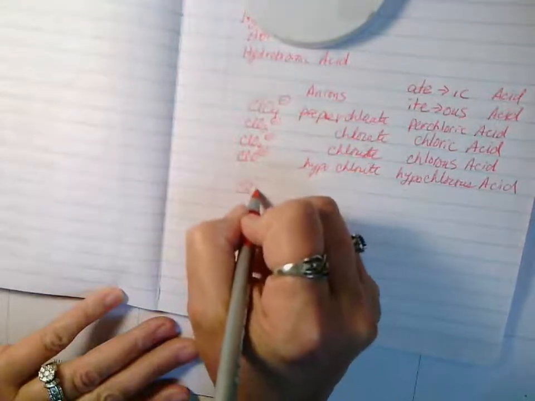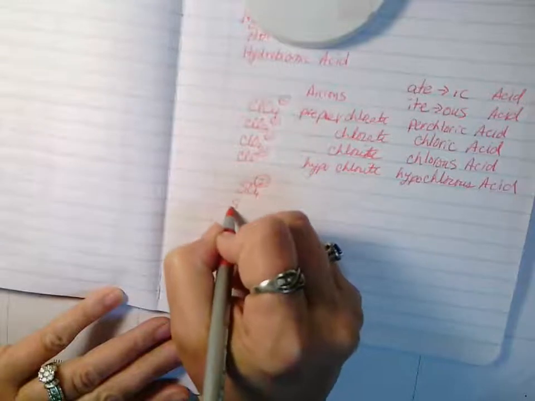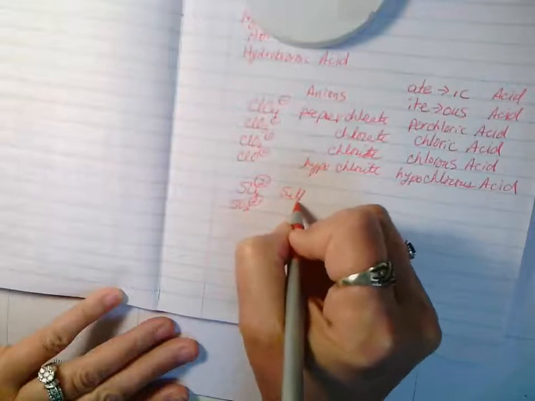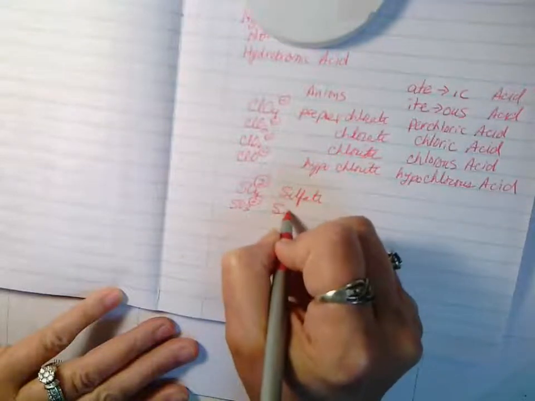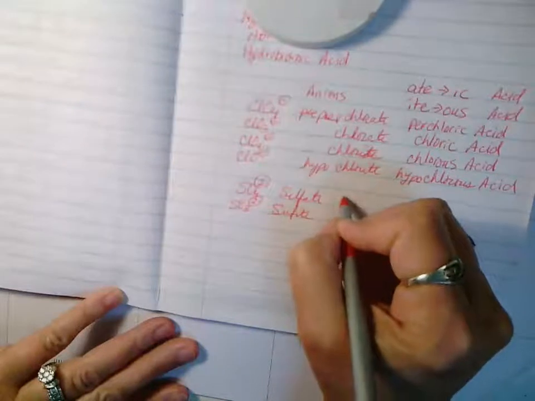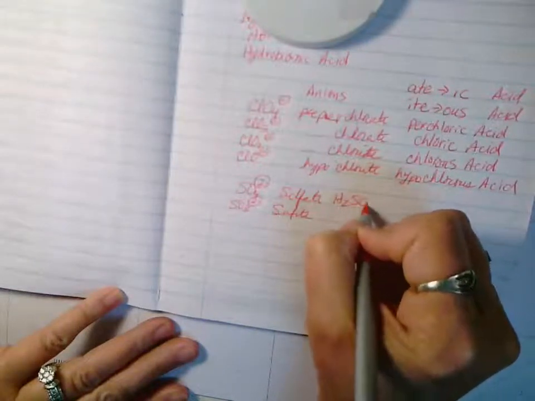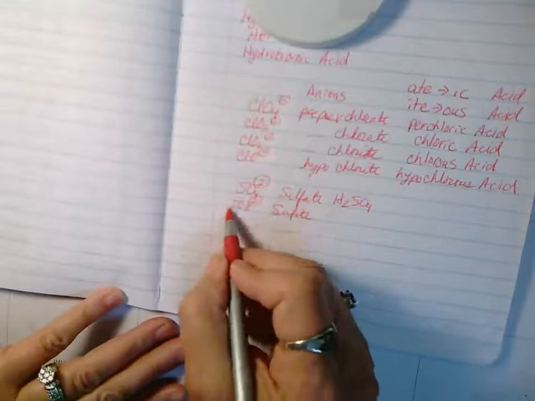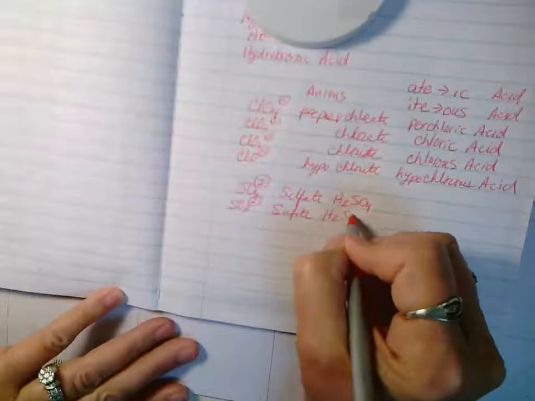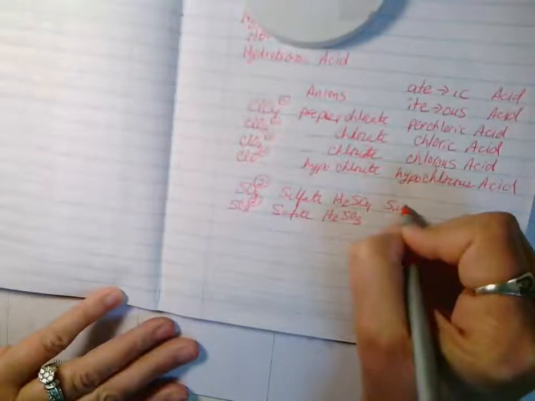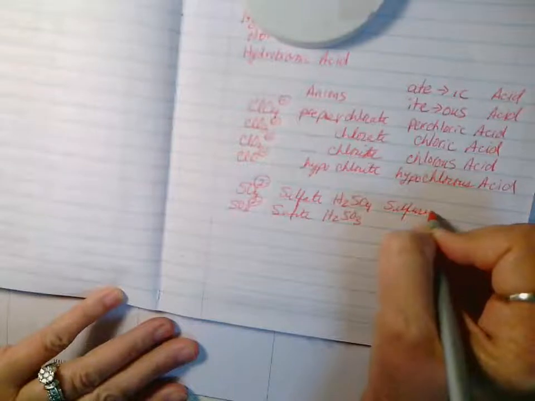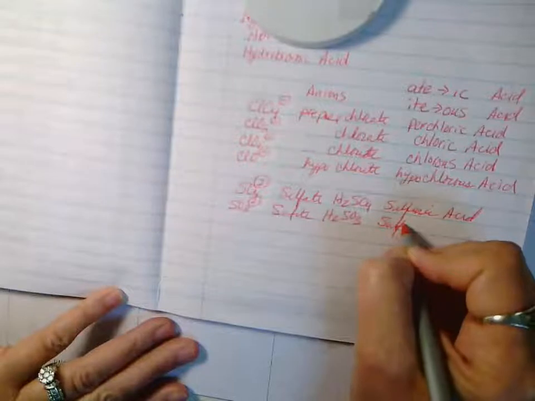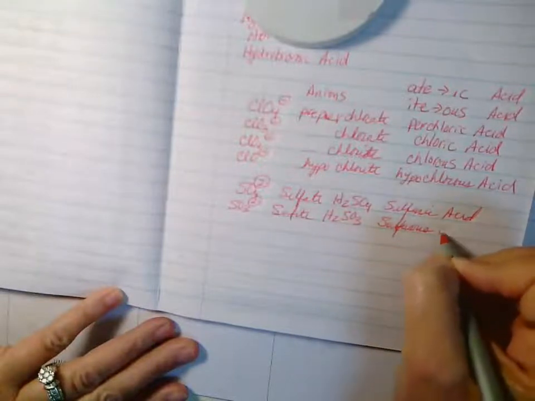If we have something like SO4 2- and SO3 2-, this is sulfate, and this is sulfite. And so when we get to the acids, of course, for this one I would have to add 2 hydrogens to make it equal 0. This one also needs 2 hydrogens. And so this would be sulfuric acid. And this would be sulfurous acid.